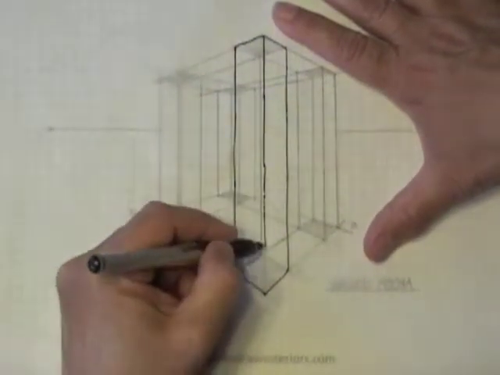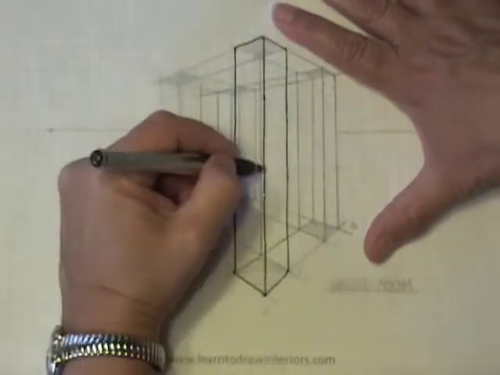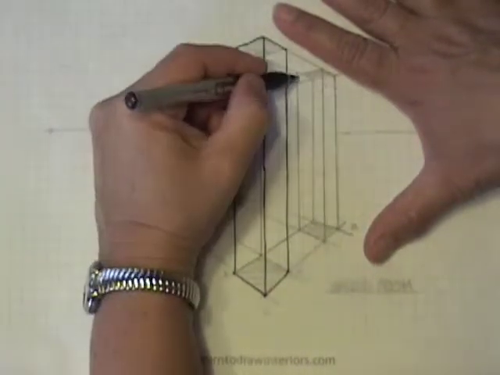Start at the front column because other things are going to be behind it. And I'll move to the right.